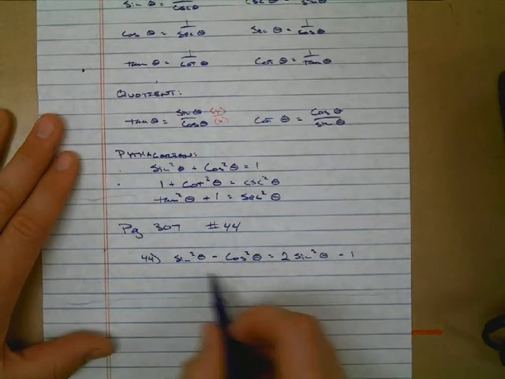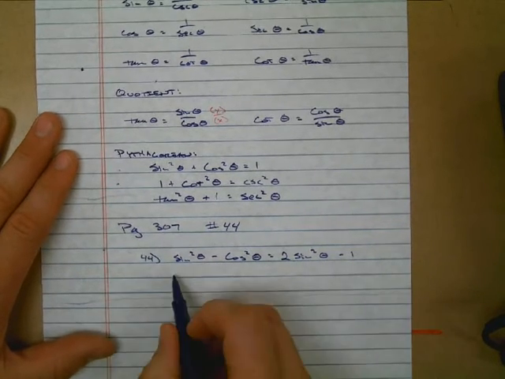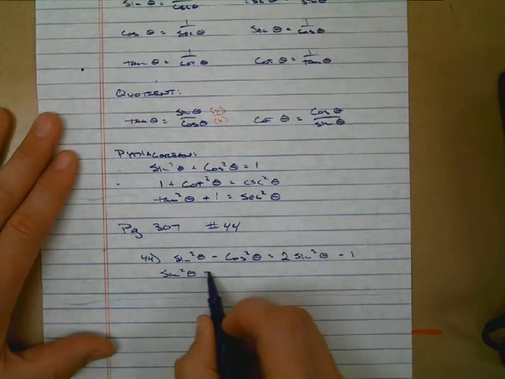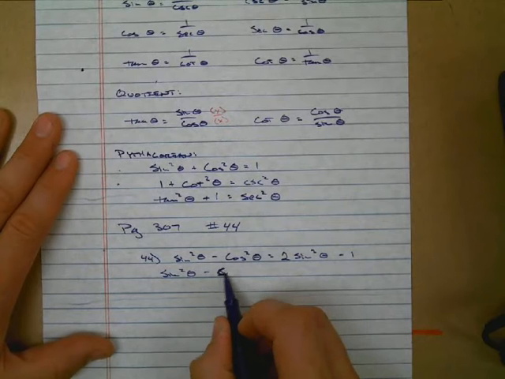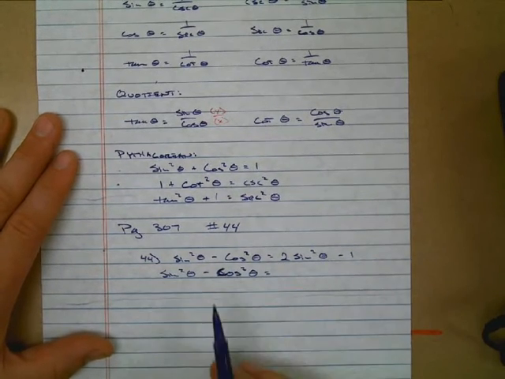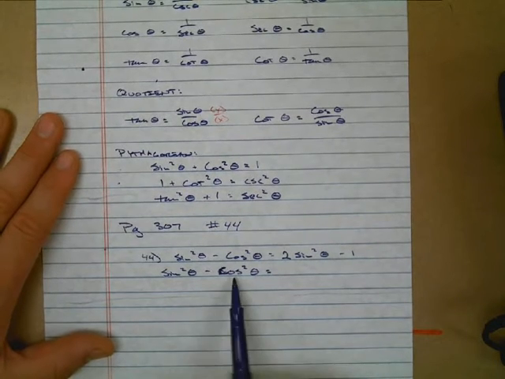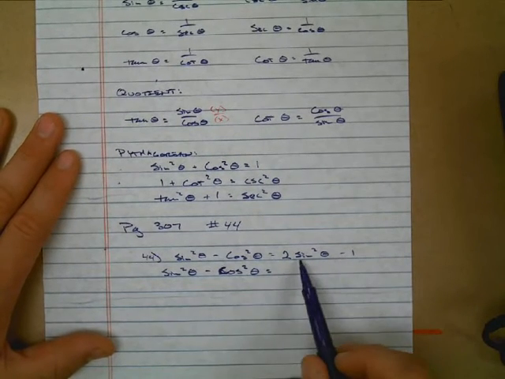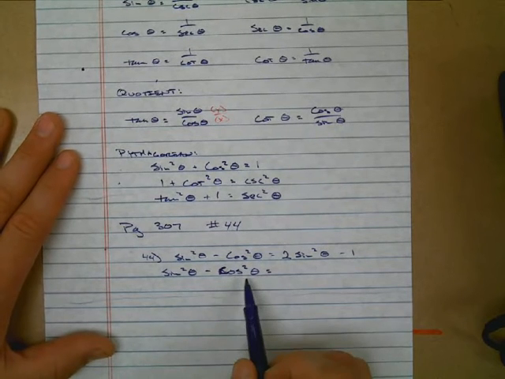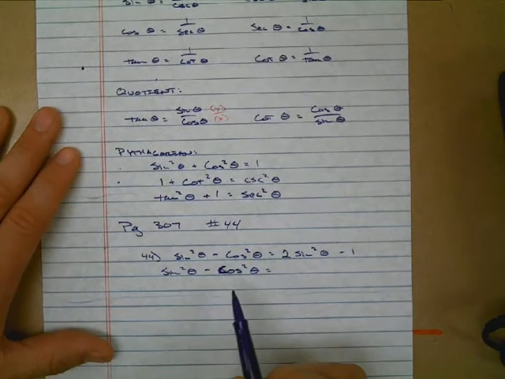Notation for manipulation means each thing we write has to be equal to the previous statement. So I'm going to start with sine squared theta minus cosine squared theta. I can see here I want to change everything to sine, so I'm going to try to change cosine squared theta into some expression of sine. So I'm going to use this Pythagorean identity involving sine squared and cosine squared.